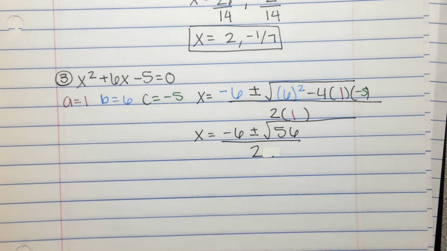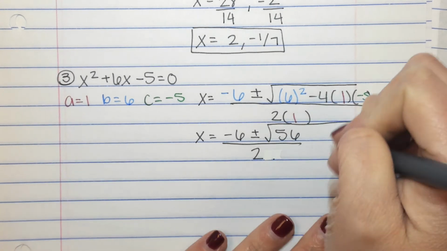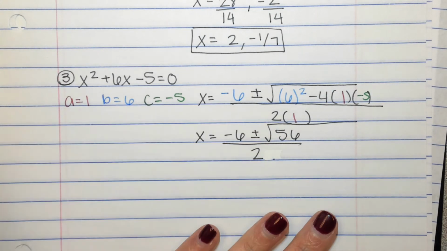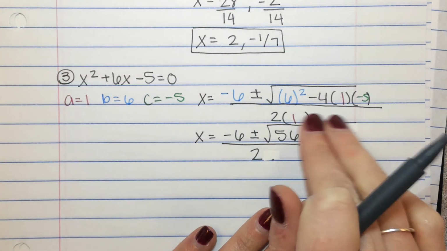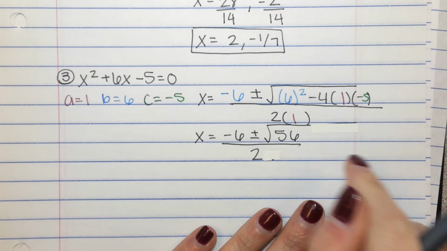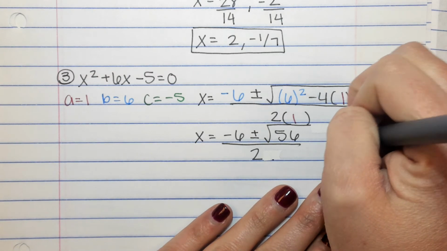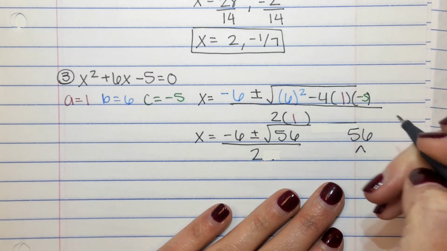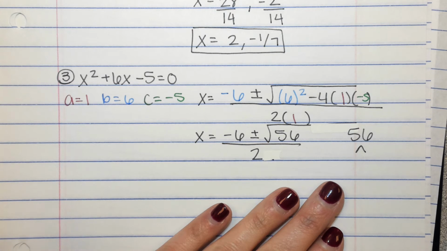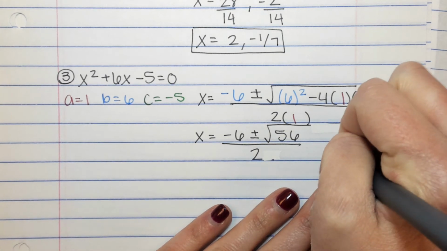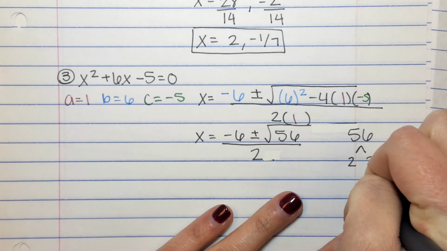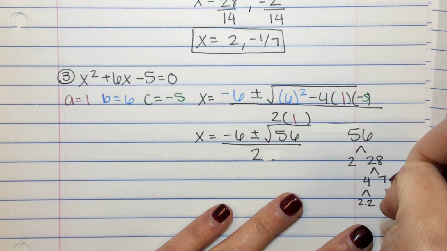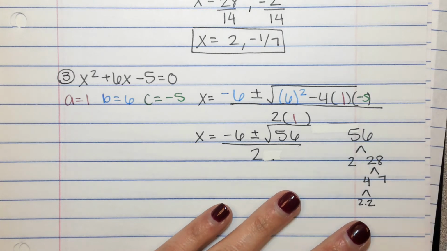All right, now we need to break down the radical of 56. We did this back, I think it was the end of the first trimester. So hopefully you all got to this. If you didn't, I'm going to show you how to do it real quick. So you're going to take the number 56. You're going to break it up into factors. So I can do 56 divided by 2 is 28. So 2 times 28. I know 28 is 4 times 7. 4 can be broken up into 2 and 2. 7 can only be broken up into 1 times 7. So now I'm going to look for pairs.